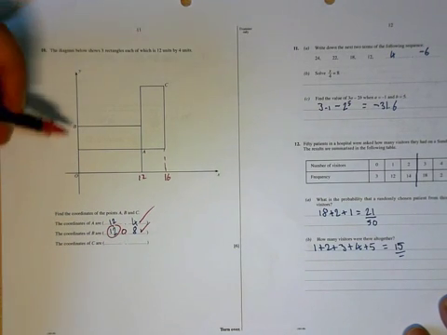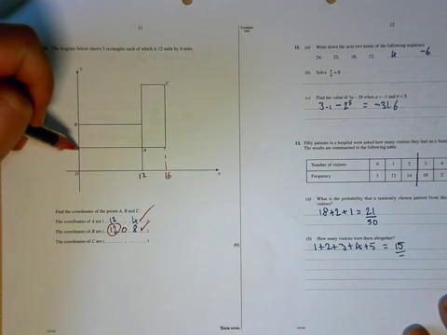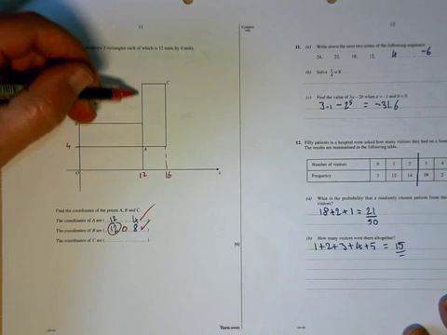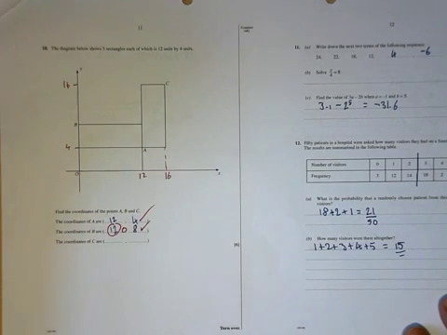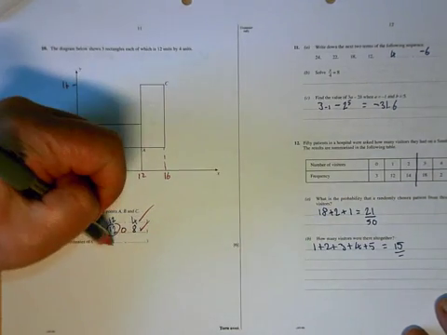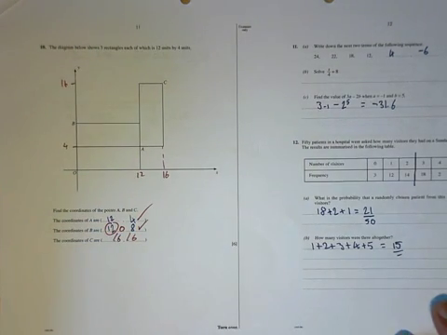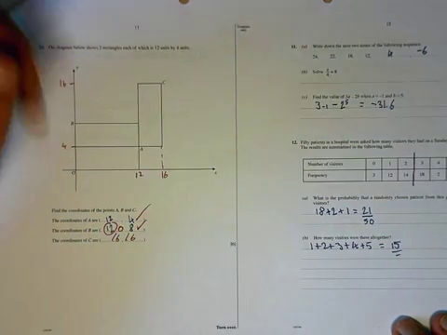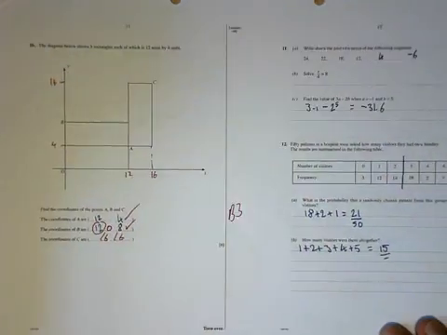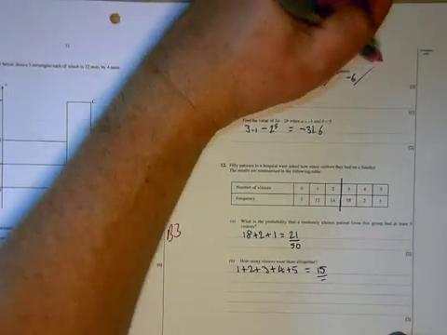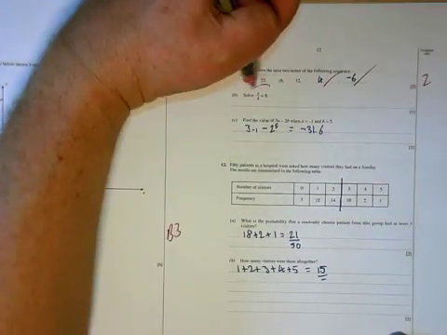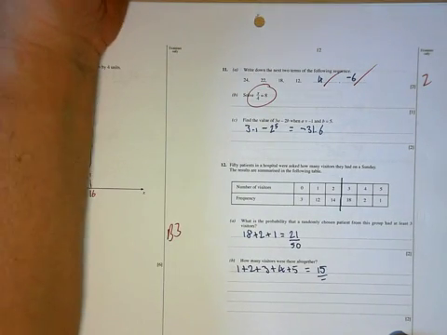And then in the vertical direction, we know that it's 4 to there, and then we're going up another 12, so that's 16 too. So the final one is 16, 16. So you've got 3 out of the 6 coordinates right. That's good. That you should be able to do after the work we did last week.